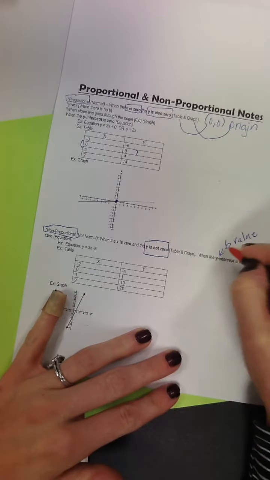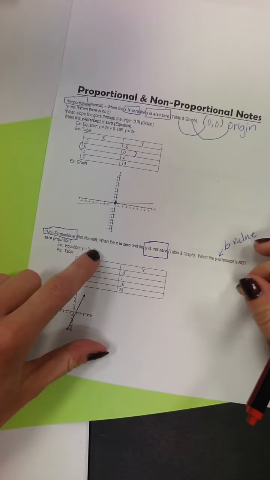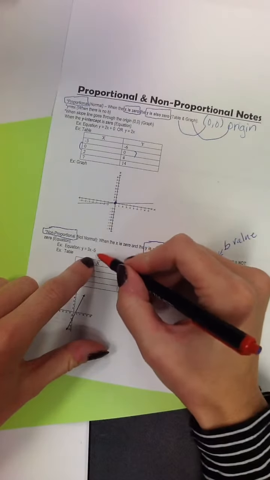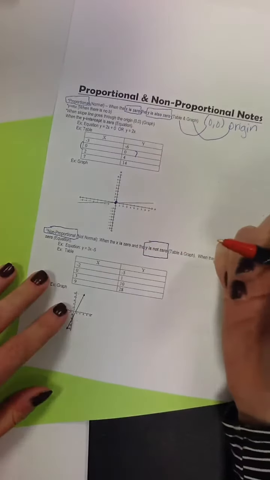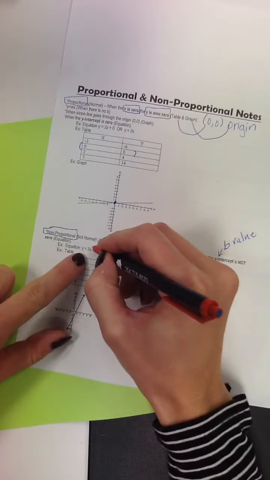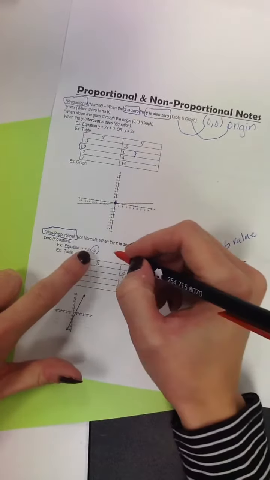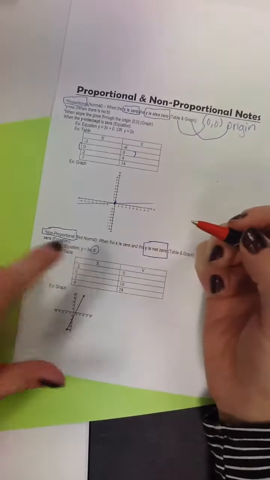In word problems a lot of times, we'll get into this later, it'll be like a fee or something added on. So in an equation, y equals 3x minus 5, so this minus 5 or negative 5, that's what makes it non-proportional because there's that b value there.